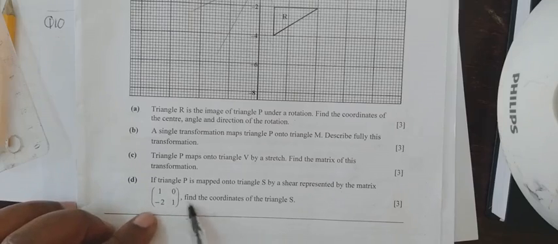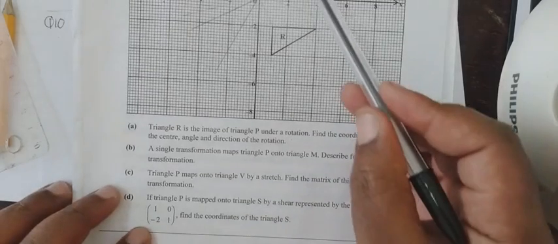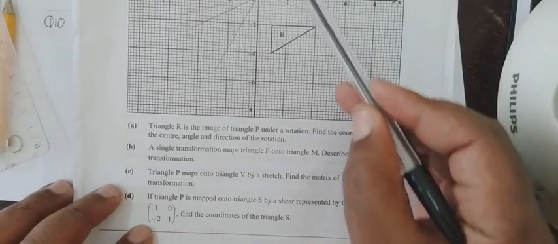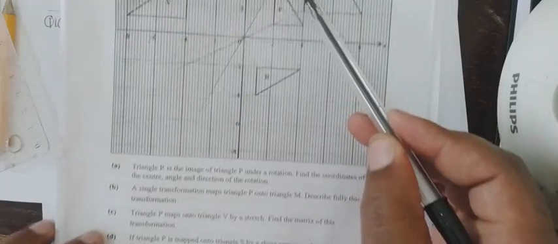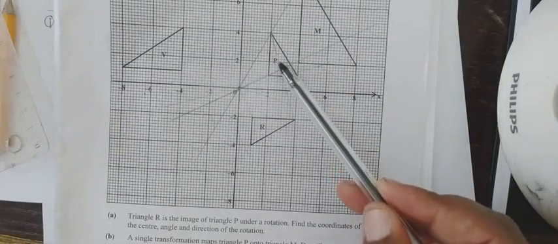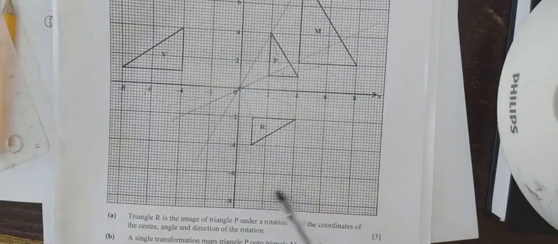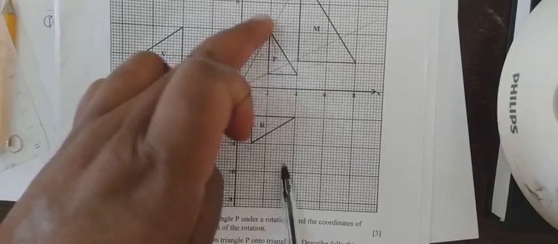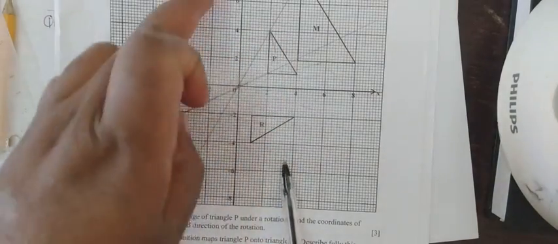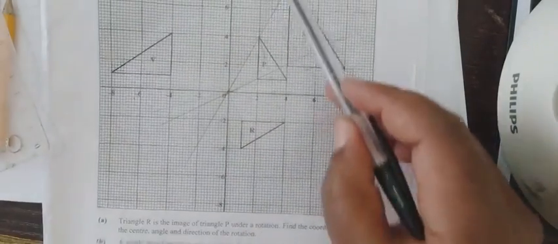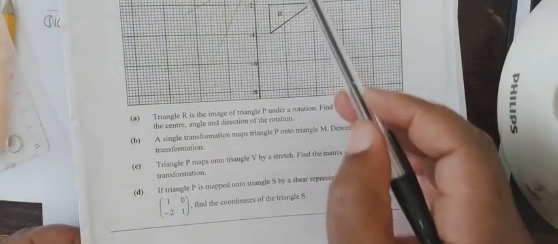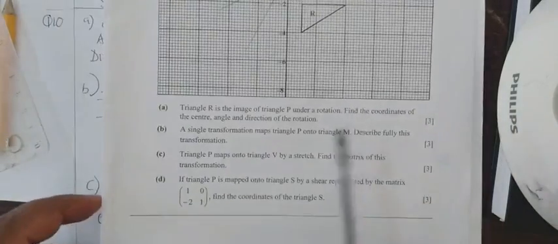Meaning that this triangle has to be mapped onto another one, maybe somewhere here, because the movement always has to be parallel to the invariant line. It can't go upwards because the scale factor is negative, so the triangle has to come down.